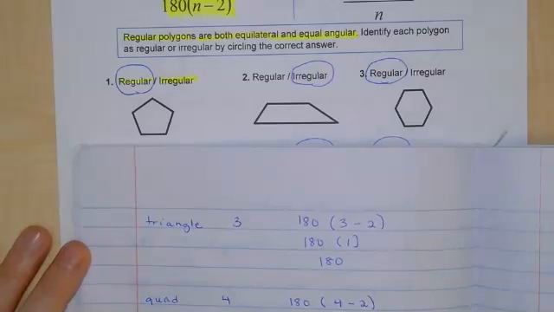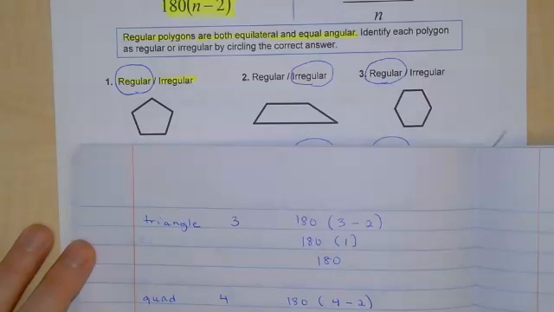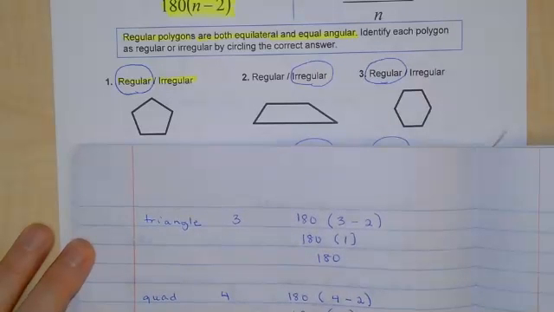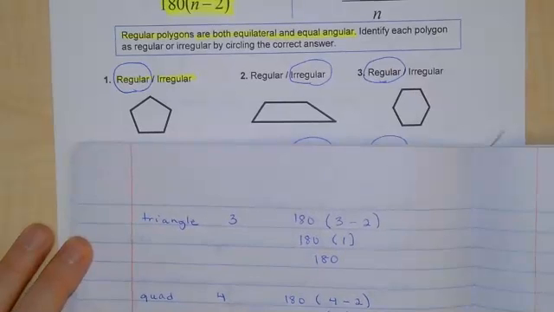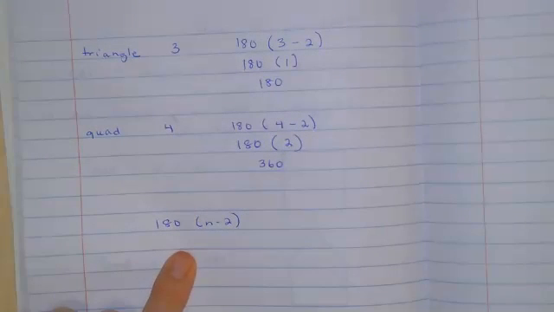So I'm going to leave it up to you to decide how you want to manage this. You can either use this equation, that's one way of determining the degrees inside the polygon.